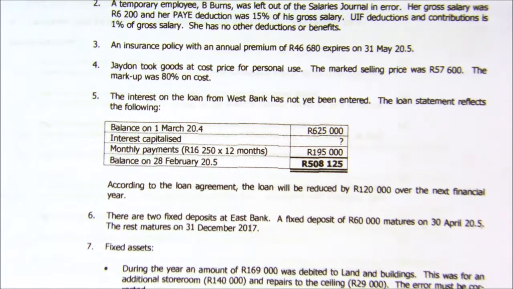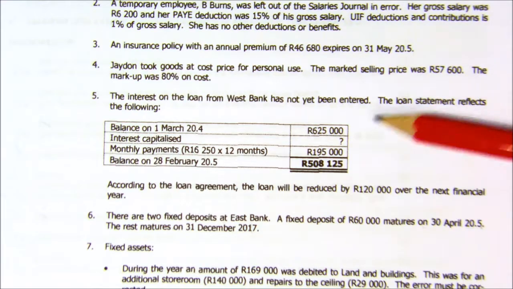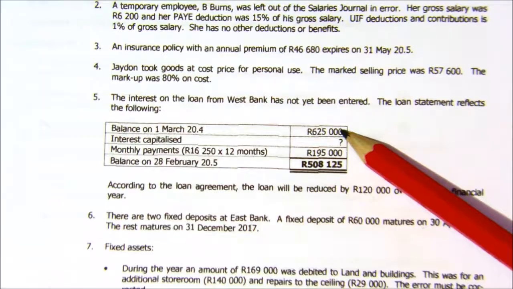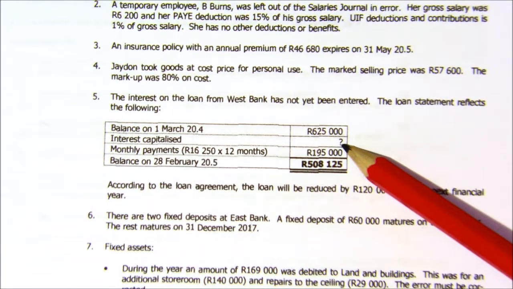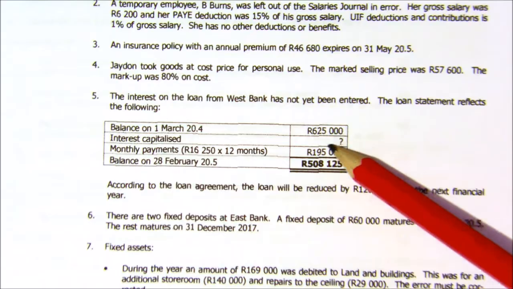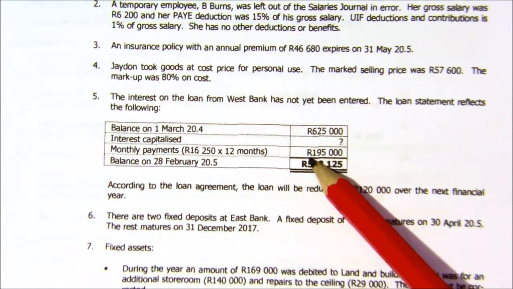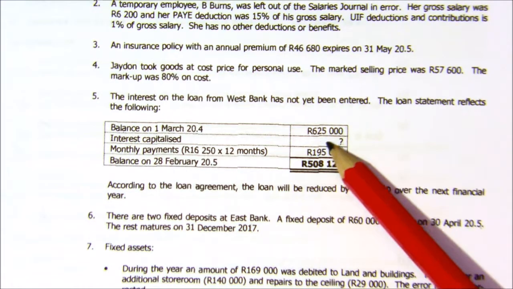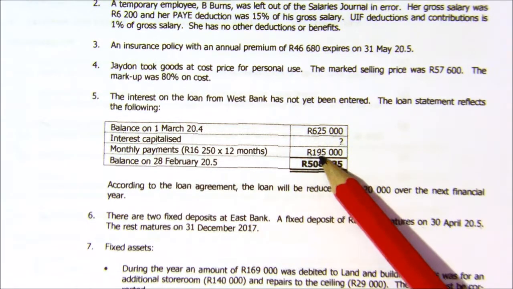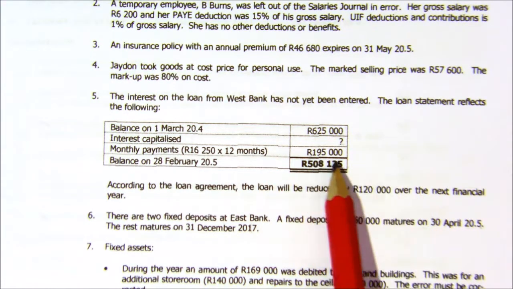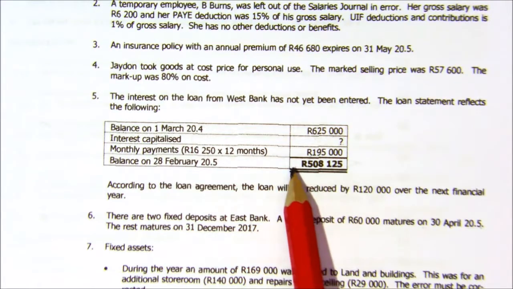Now, exactly the same applies to the loan. This is a very common adjustment where you're told that the loan balance on the 1st was $625. If the interest is capitalized, it would have been added on. So you're plussing an X. The repayments, what you paid back, would have been minus. So you can solve for this interest because you need it for your income statement. The 625 plus X minus 195,000 equals 508,125. But what I'm looking for now is that is my loan at the end of the year.